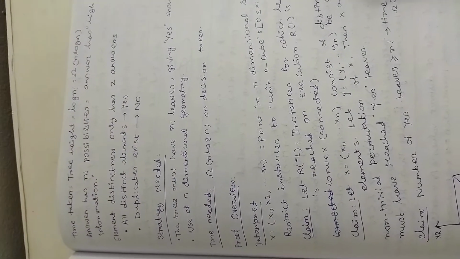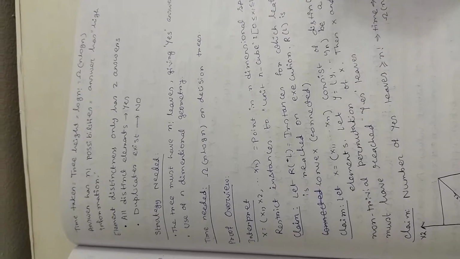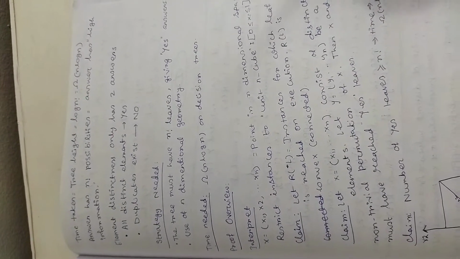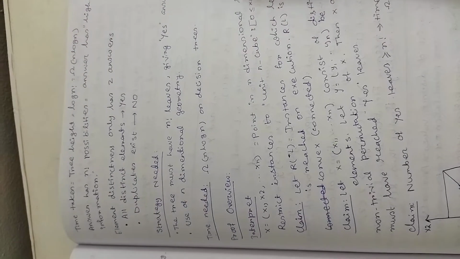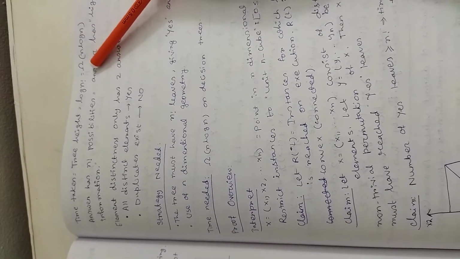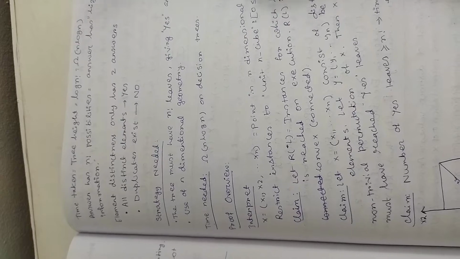If we want to calculate the time taken to traverse the tree, we have to measure the height of the tree, which is log of n factorial. So we can also say it is omega of n log n.